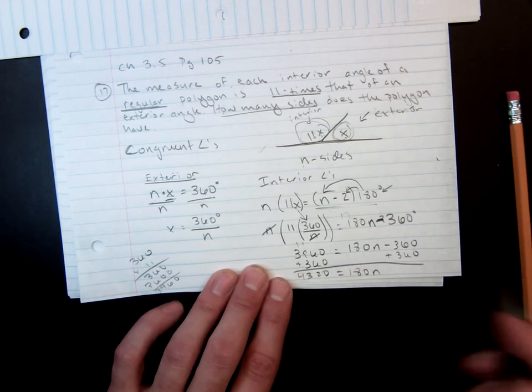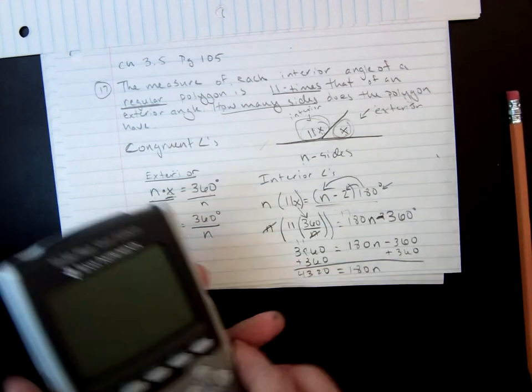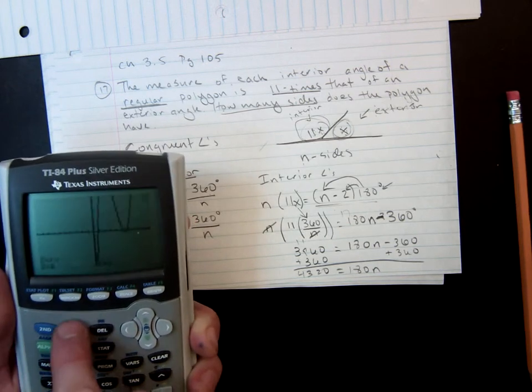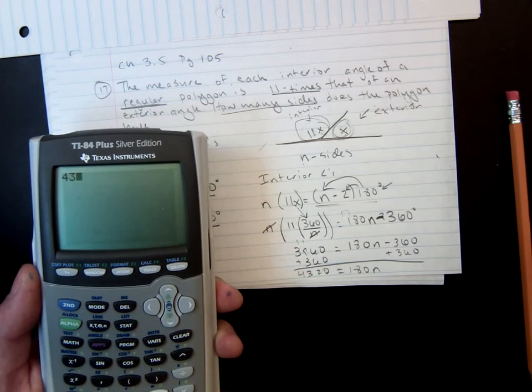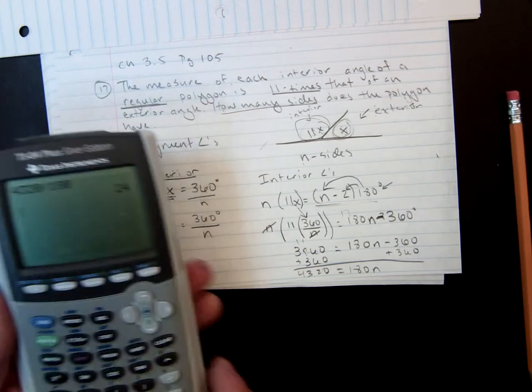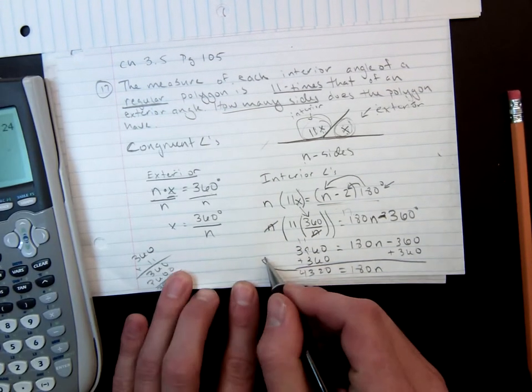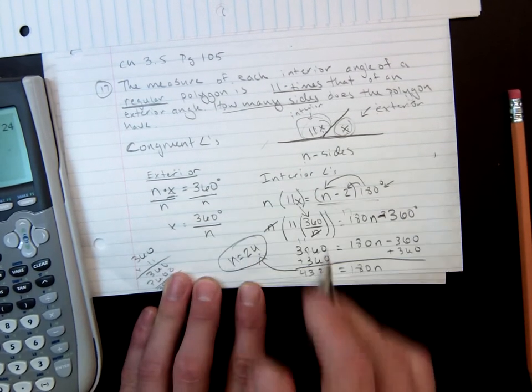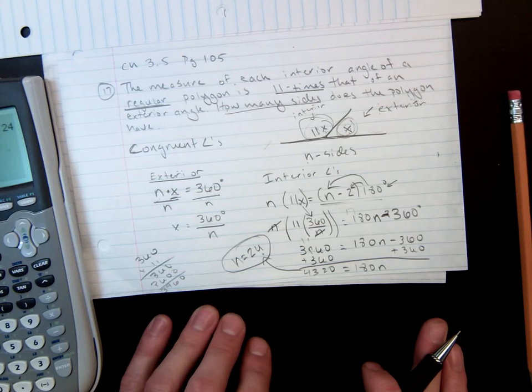And if I want to do this part, I'm going to bust out my calculator. I get that 4,320 divided by 180 is equal to, n is equal to 24, meaning that this polygon has 24 sides.